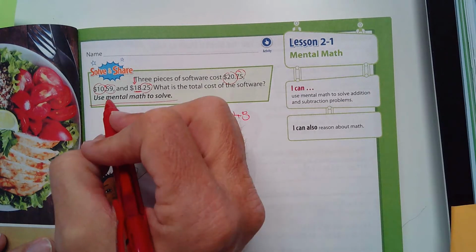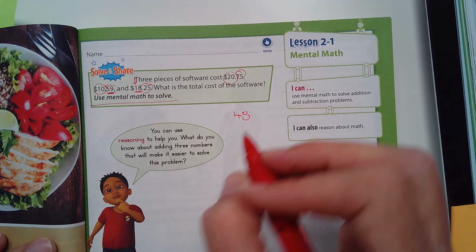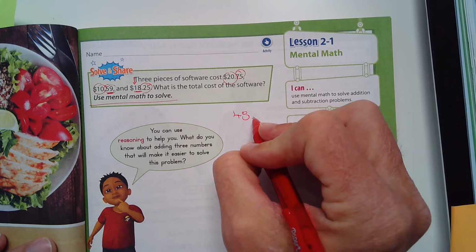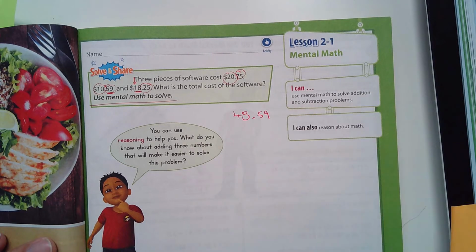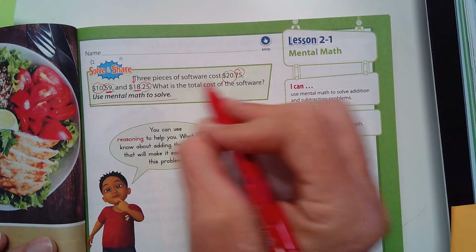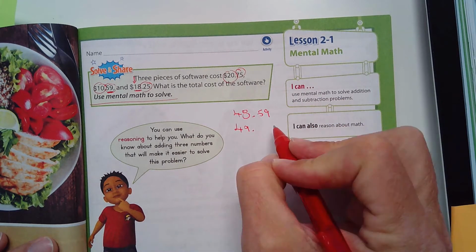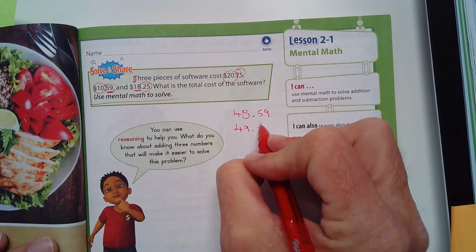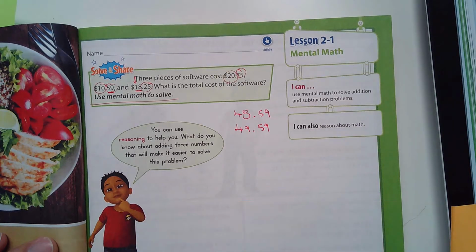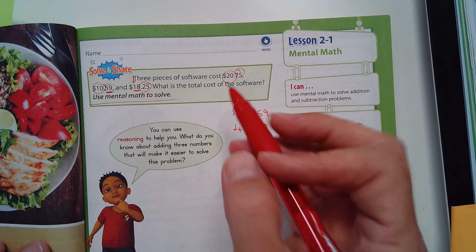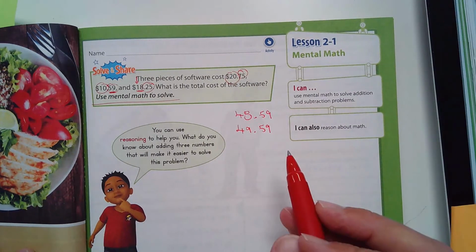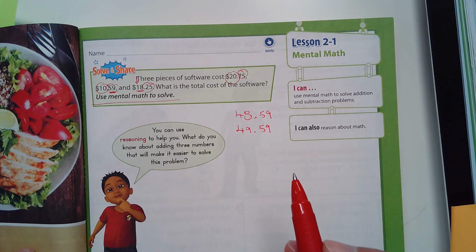And what do we have here? 59 cents. $48.59. Plus $1. Remember that 25 and the 75? So the answer would be $49.59. I didn't write anything down other than little reminders here. So I just did that in my head using compatible numbers.